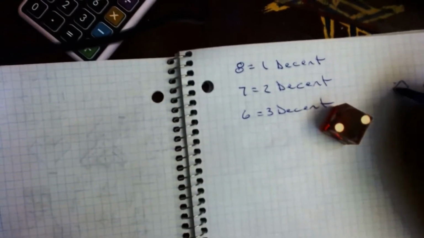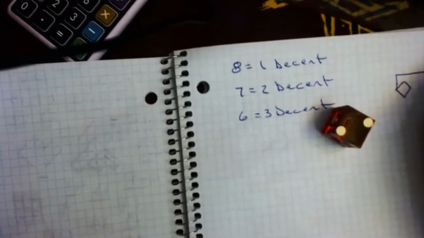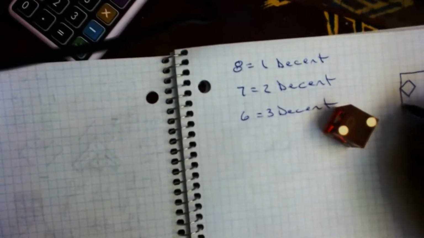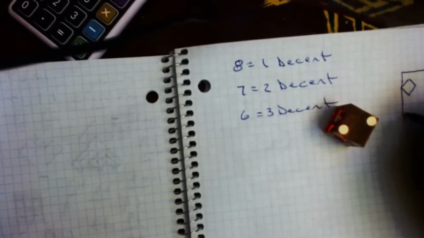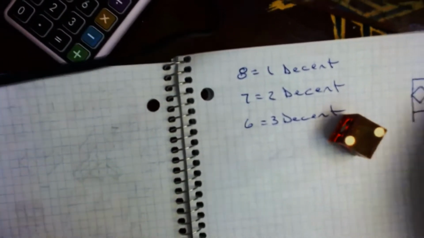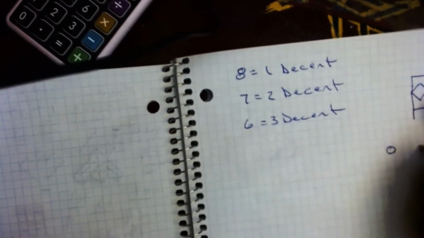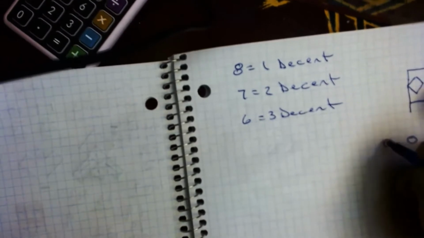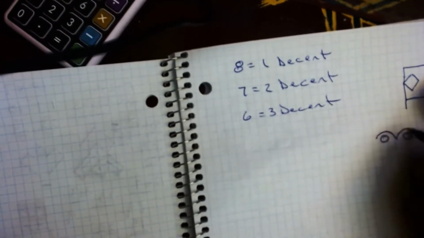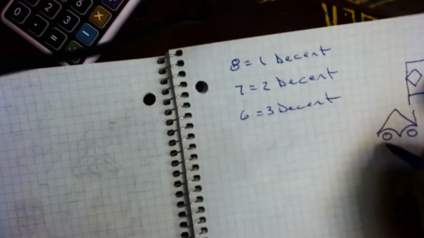is, let me see if I can do this correctly here. Eleve. No, I didn't get that too good, did I? So I'm going to just, yeah, that's it.